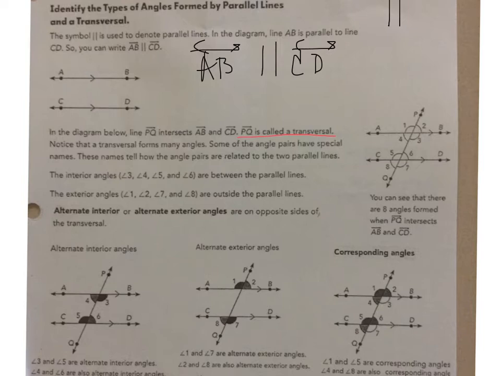So interior angles are inside the parallel lines. Okay, so your interior angles are going to be 3, 4, 5, and 6, because here are the parallel lines, and those angles are inside the parallel lines, so that makes sense. Interior angles are inside the parallel lines. Okay, so I'm going to erase all that.